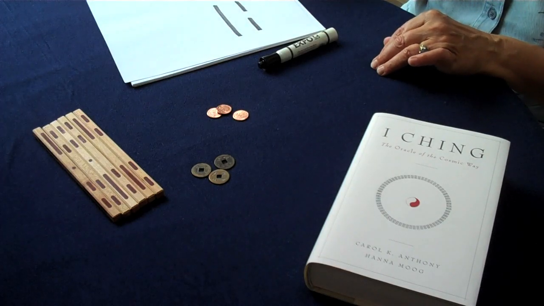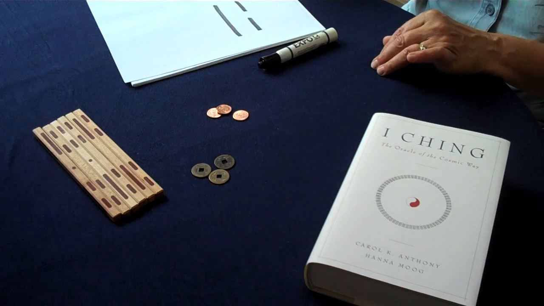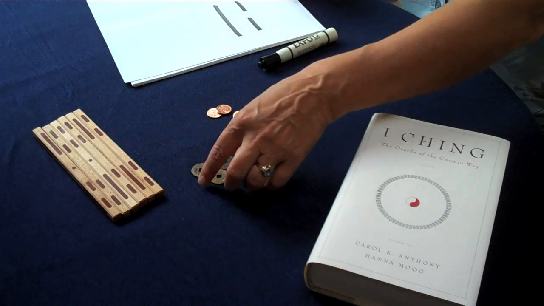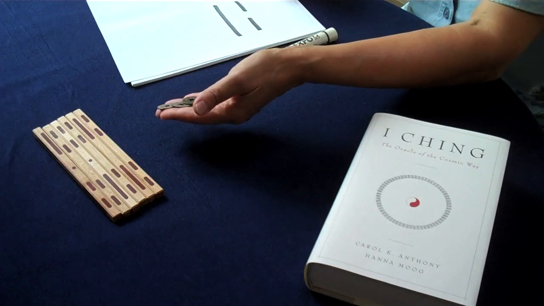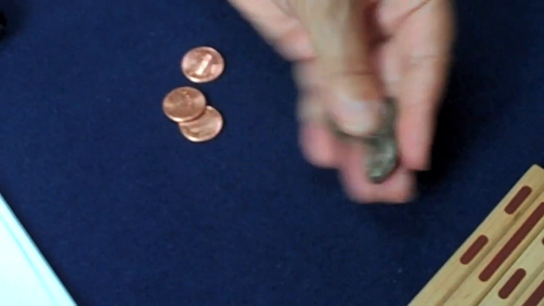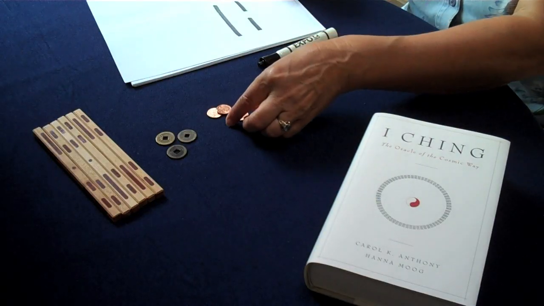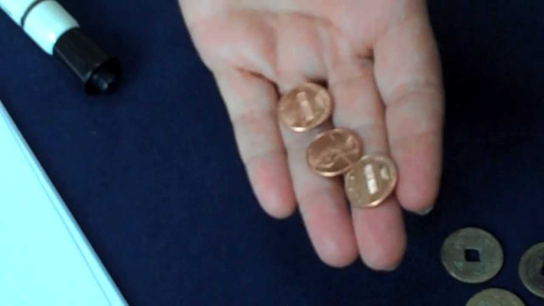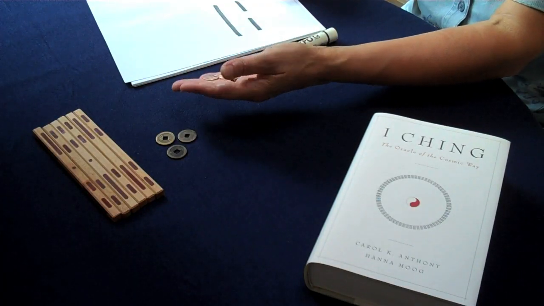The question now is, how do we consult the I Ching oracle? The most common method is to use 3 coins of the same kind. Some people prefer to use Chinese coins, for example, like these. But 3 simple pennies will do just as well. This is actually the method we personally use.